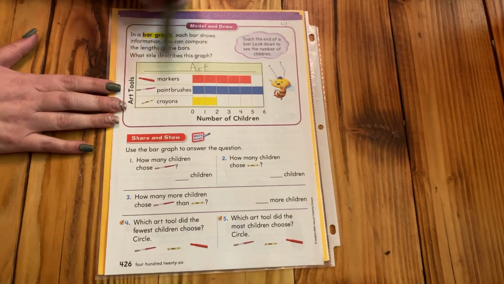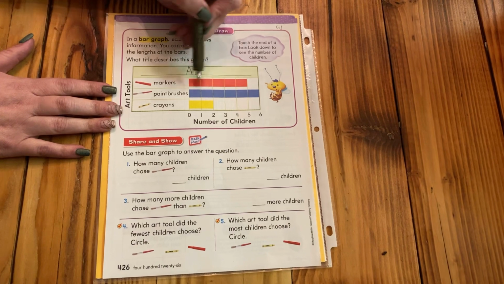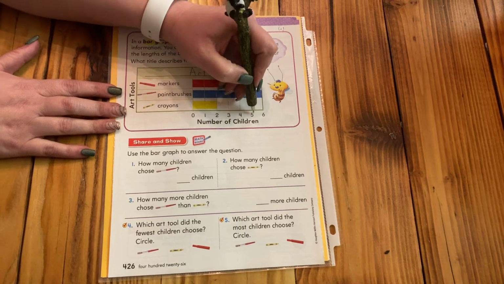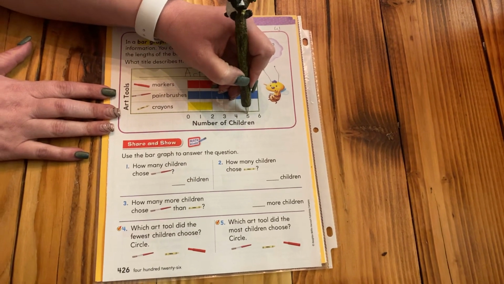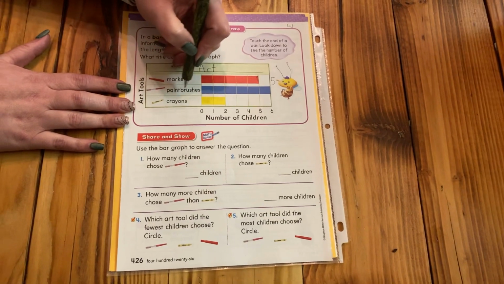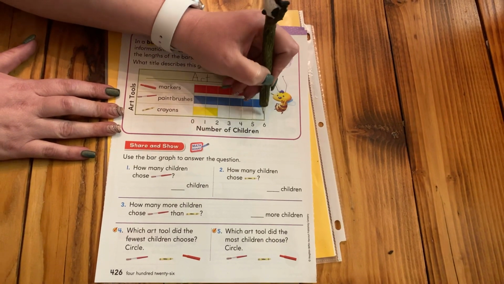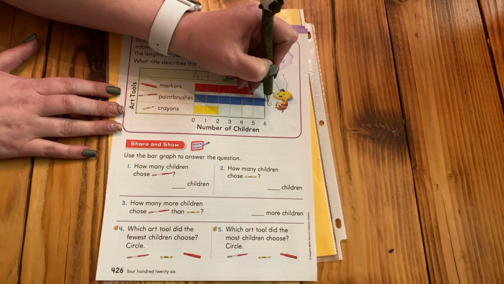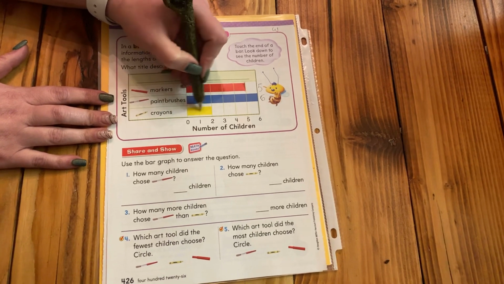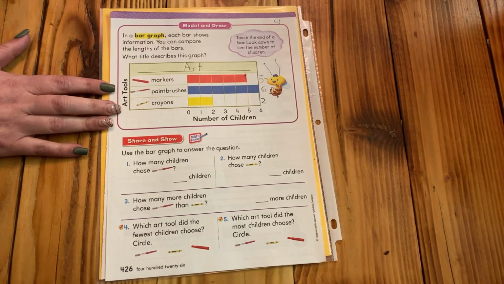So as I was using and looking at these art tools, I have markers. If I come over here and look, I have all these squares. I could count them, 1, 2, 3, 4, 5. Or I come here where my line ends, and I would scroll all the way down, and I would see that I'm stopping at the 5. So the number I stopped at would be how many I had. Paintbrushes, again, I'm going to come all the way across and look. I stop here, and I'm going to slide all the way down, and I've noticed that I hit the number 6. So I have 6 paintbrushes. And then when I come up here and look for crayons, I'm going to slide over and I scroll down and I stopped at the number 2. So I have 2 crayons.